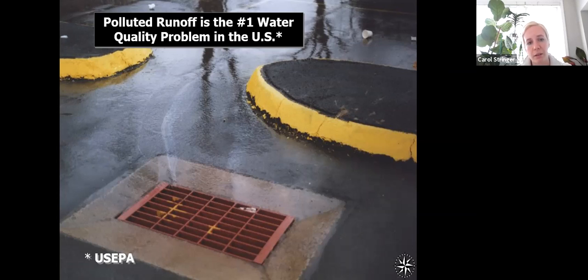All kinds of different things like that are just sitting on the surface of these. So, they're sitting right on the top of the concrete. And so whenever it rains, all that rushes off into our waterways. And we don't really want that. Of course, that's one of the big problems with water quality here in the US.